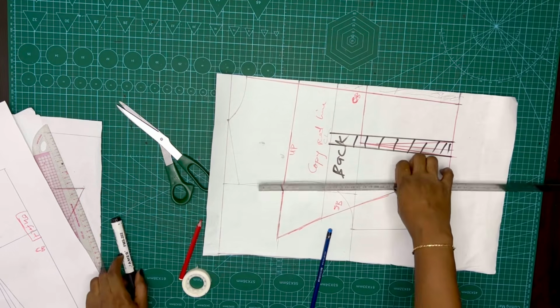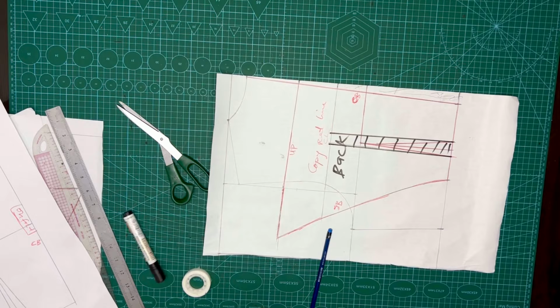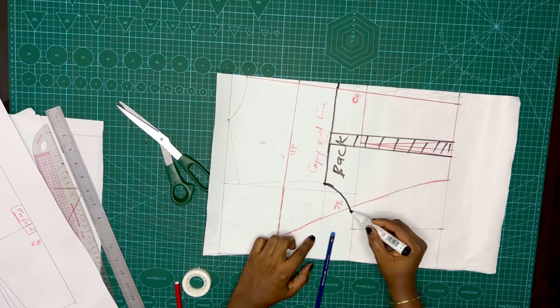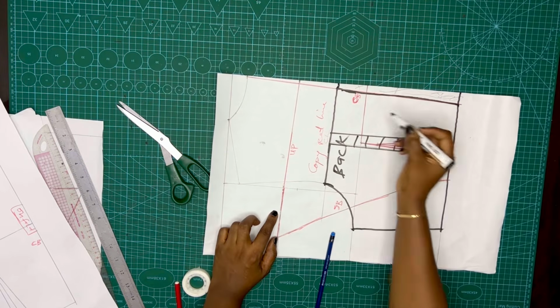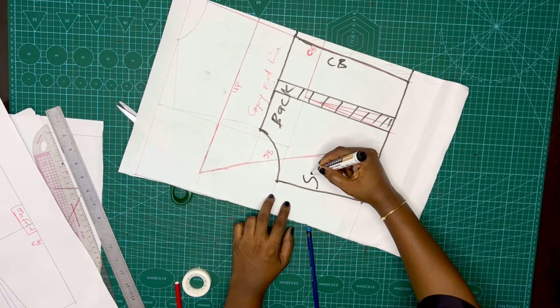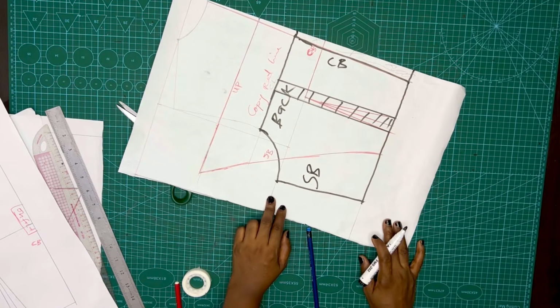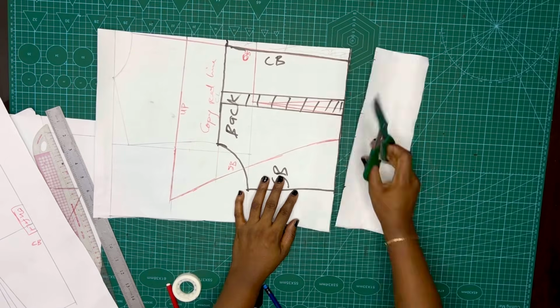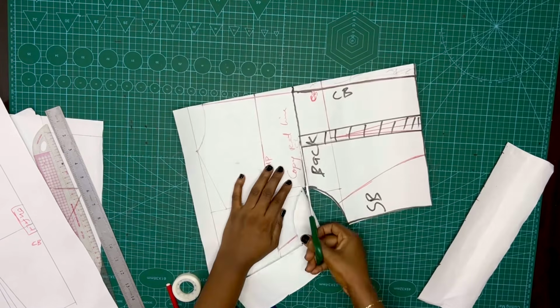So what we'll do next is to outline it. Let's outline for you to see. I'll outline for you to see our back bodies. So I went ahead to outline just like so. So we have our back bodice, our center back, we have our side back. So what we'll do next is to cut out the bodies. So I went ahead to cut.